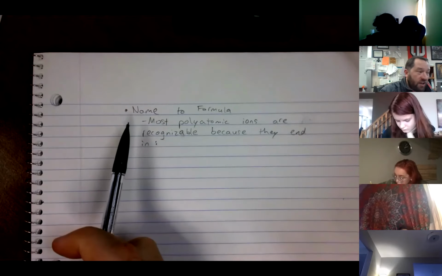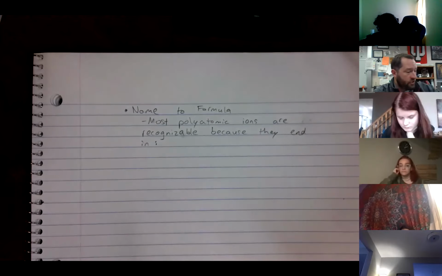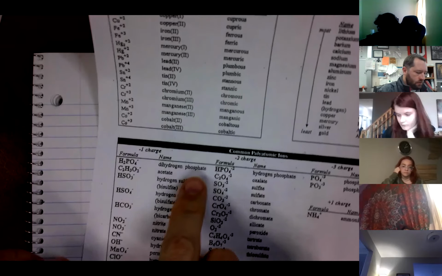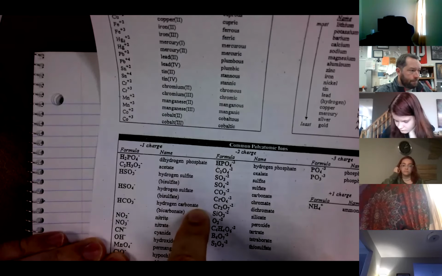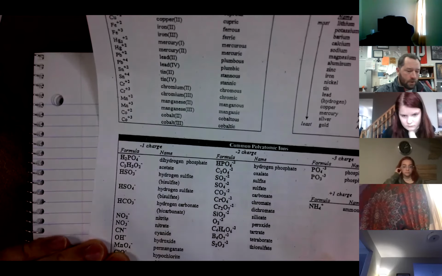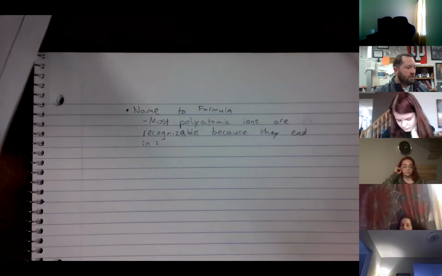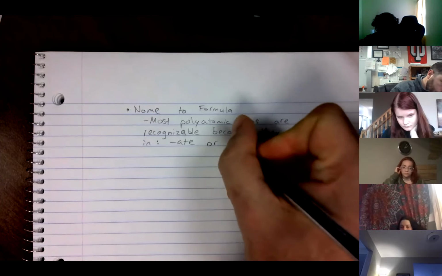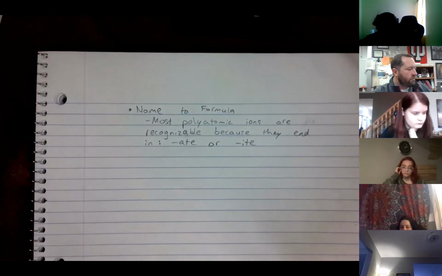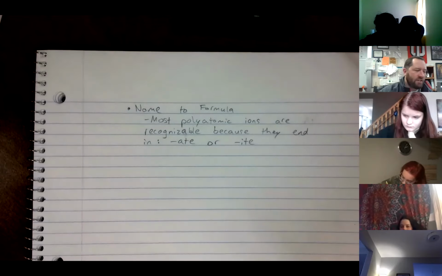So the best way when you're given a name to recognize that you have a polyatomic ion is that they all pretty much end with, here, you guys can take a look even. They pretty much all end in either ate or ite, ATE or ITE. So whenever you're given a name, if you see that ATE at the end or ITE at the end, you should think, that's a polyatomic ion. I'll figure out what that is by looking at the back of my periodic table.